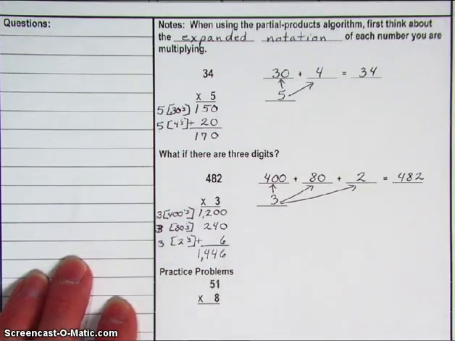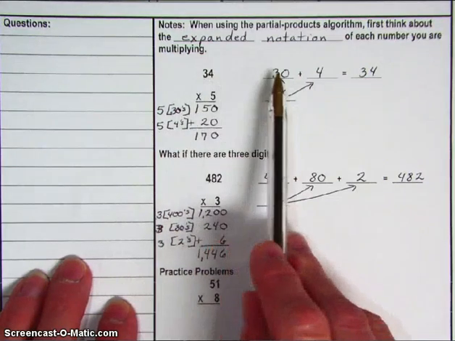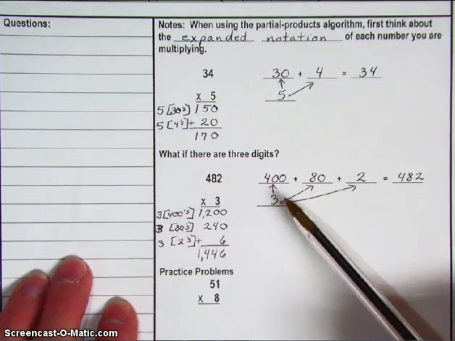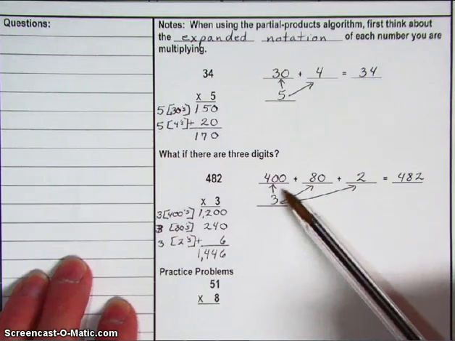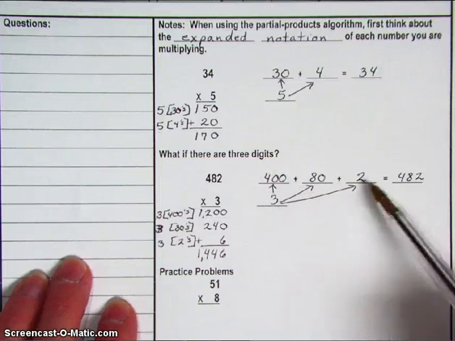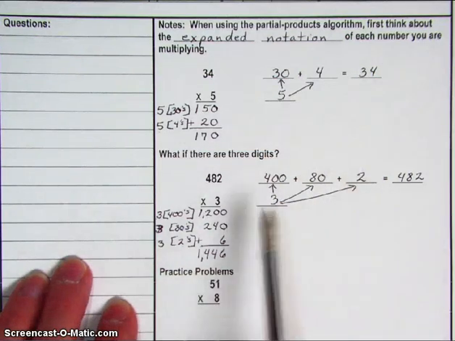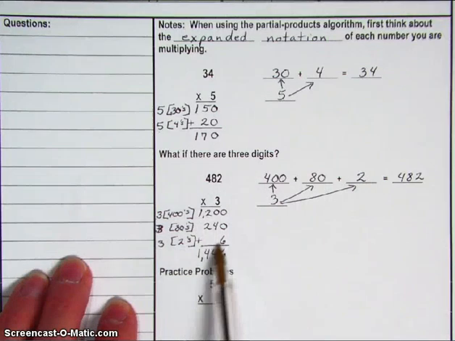So when you're doing the partial products algorithm, the things you need to remember is to first look at the expanded notation of each of the numbers you're multiplying. Then multiply the second number by each of those partial products, each of those partial pieces of your number, and then add all of those together at the end.